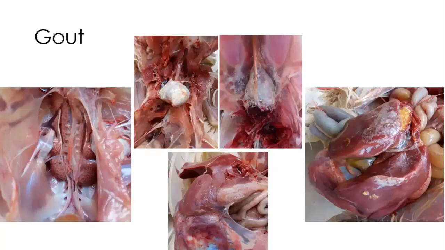Now, some of you might have heard about gout. This is how gout looks. You can see it's the urate. You can see it in the heart, just under the pericardium. Look at the kidney: the kidney is filled with urate. Look at the internal organs: you can see the urate all around. Even look at the air sac. Urate everywhere.